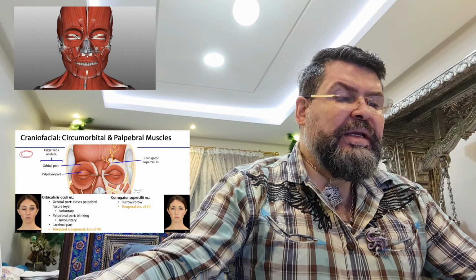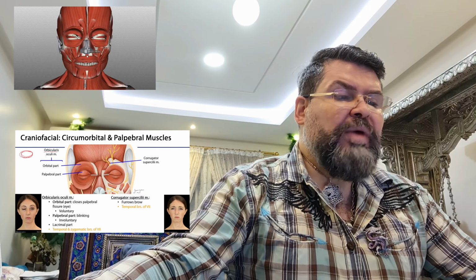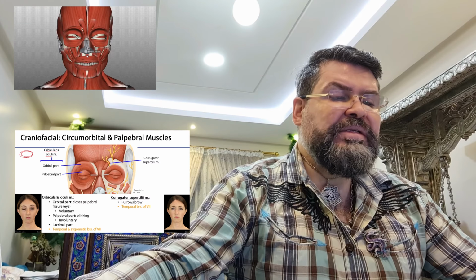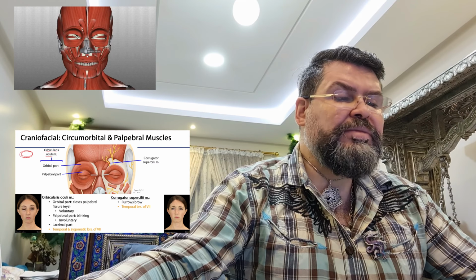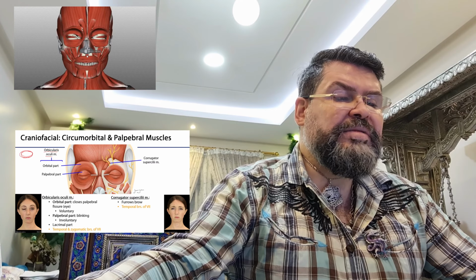And this muscle here, the depressor septi nasi, the name kind of gives away what it does. It depresses the nasal septum, so it draws the nose down inferiorly. It inserts onto the nasal septum.